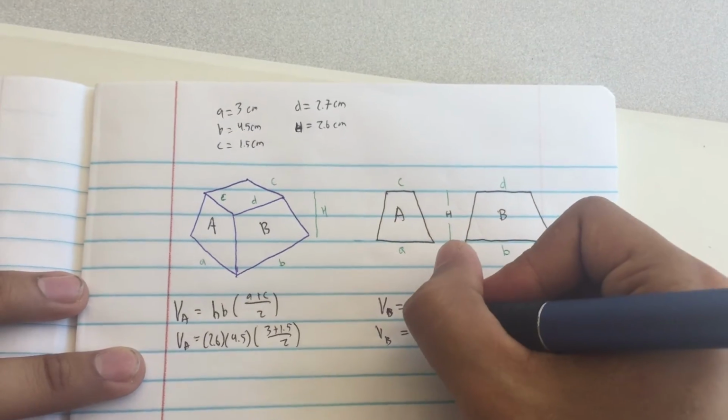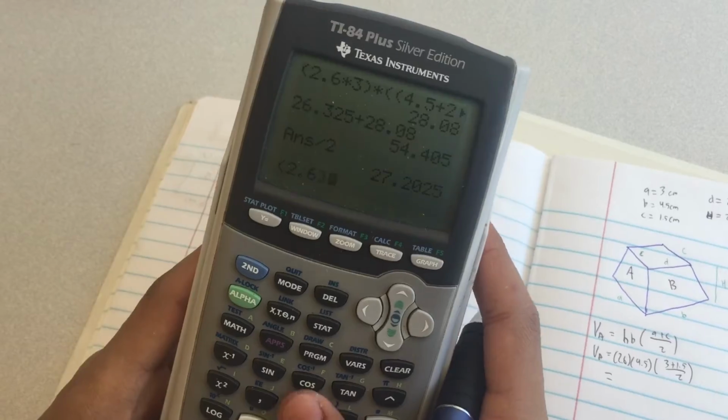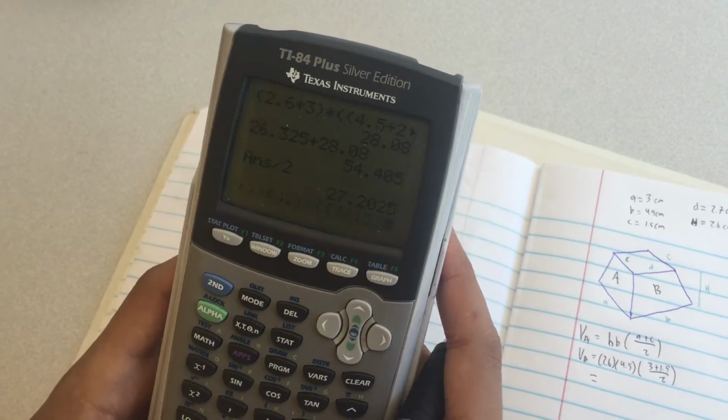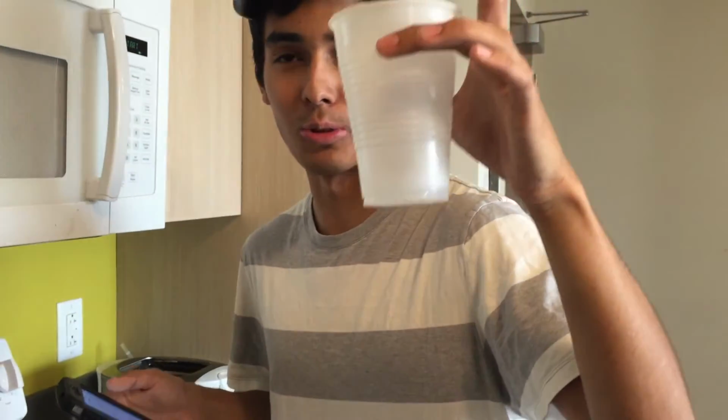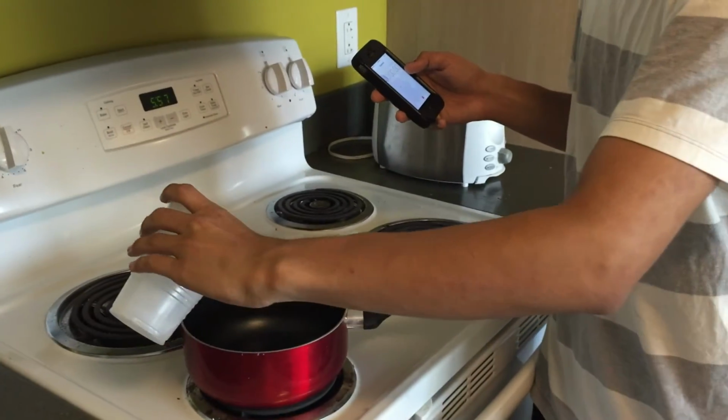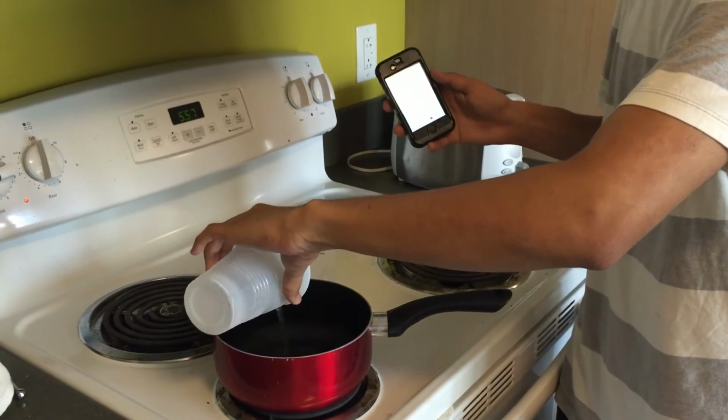You can use the equation to find the volume and multiply it by the density, which is 1 gram per centimeter cube, to obtain the mass. Okay, so here we have liquid water, which is supposedly at 0 degrees Celsius since it just melted. And we're gonna start the timer now.